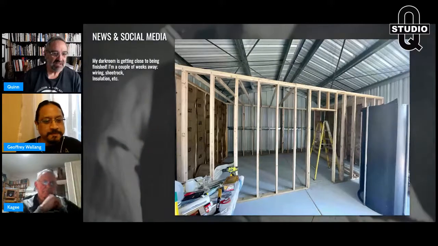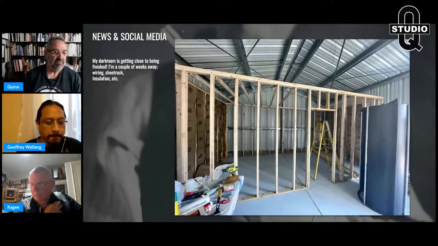So that's my little update on my studio. Dark room's getting closer, a couple weeks away, wiring, sheetrock installation, etc.